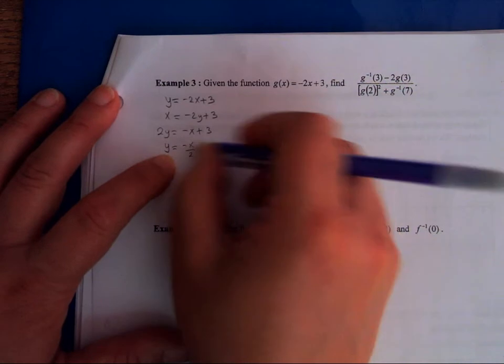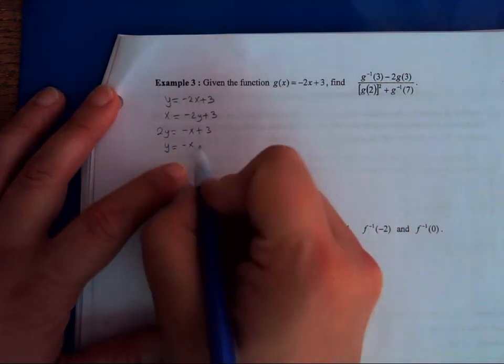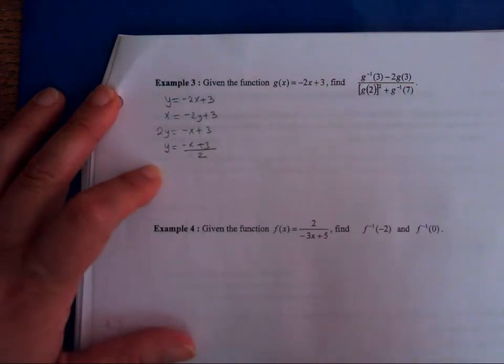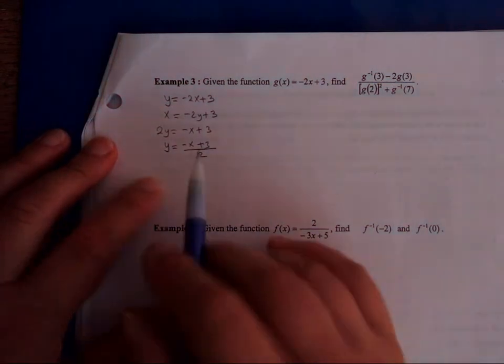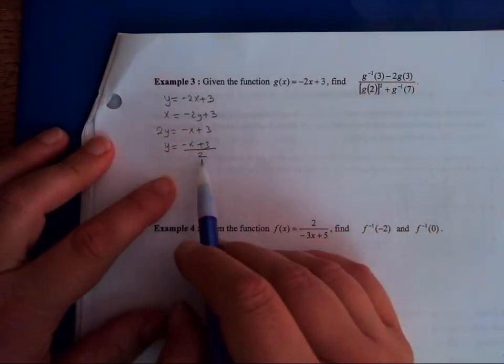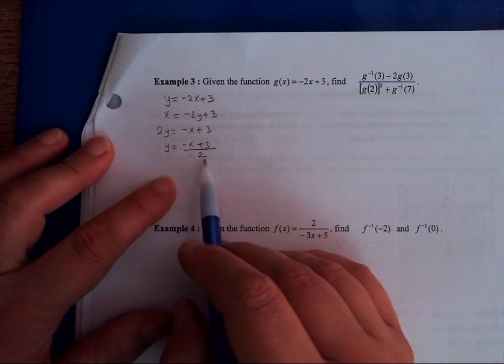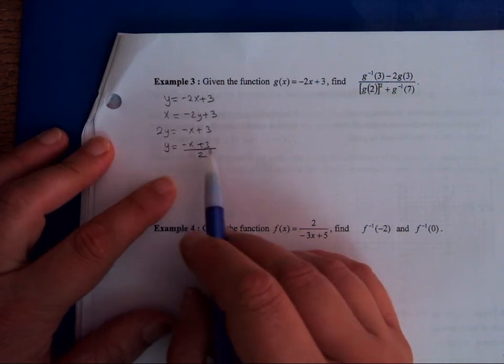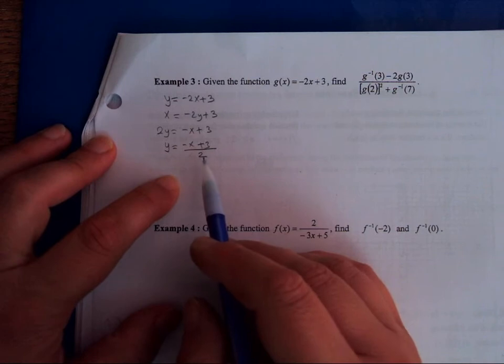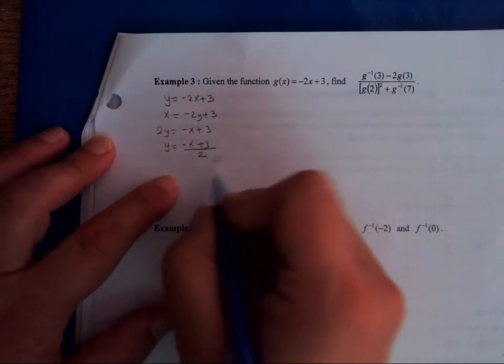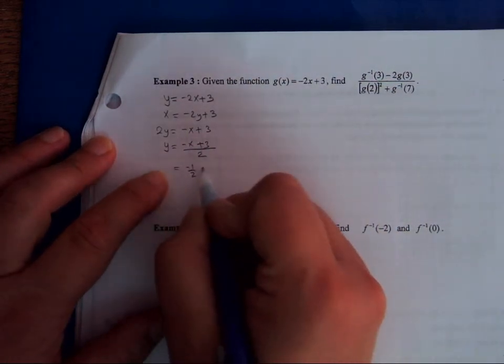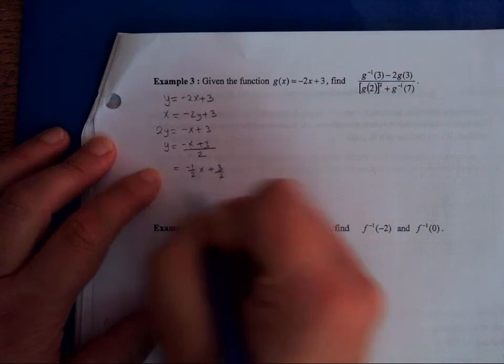Or we can just divide the whole thing. Alright. Is this a function? What kind of function is this? It's linear, right? It's the same as negative 1 over 2 x plus 3 over 2.